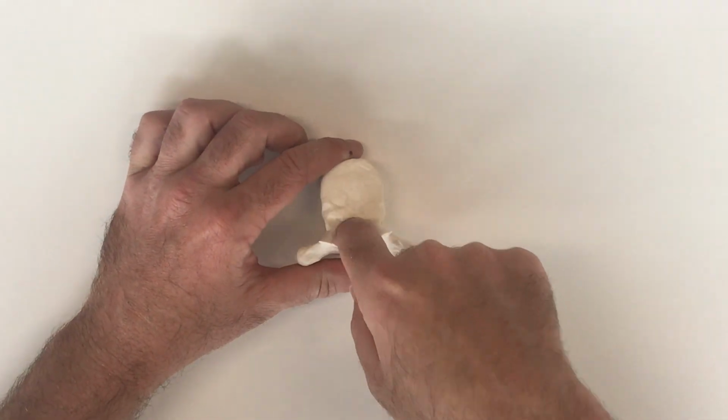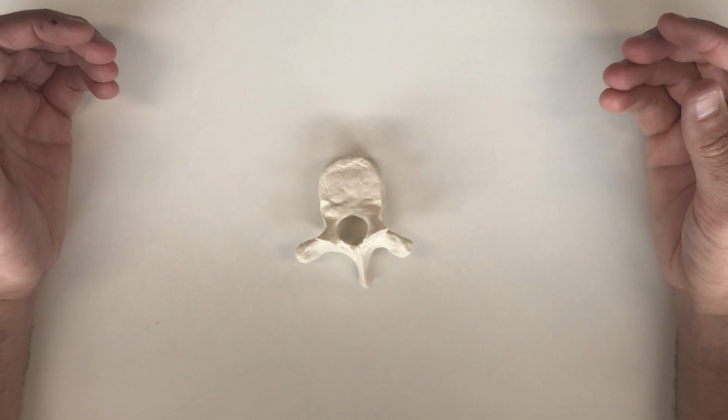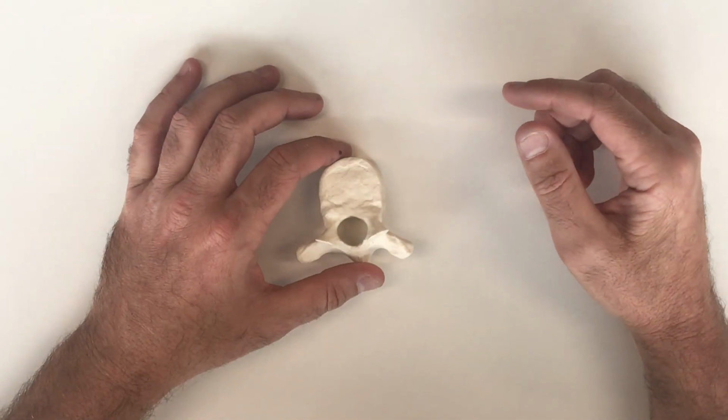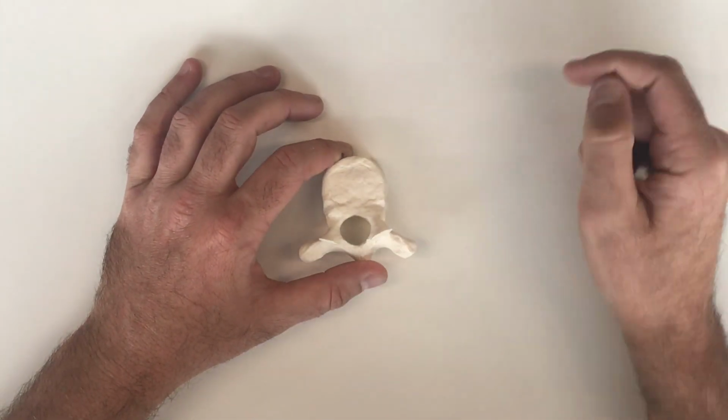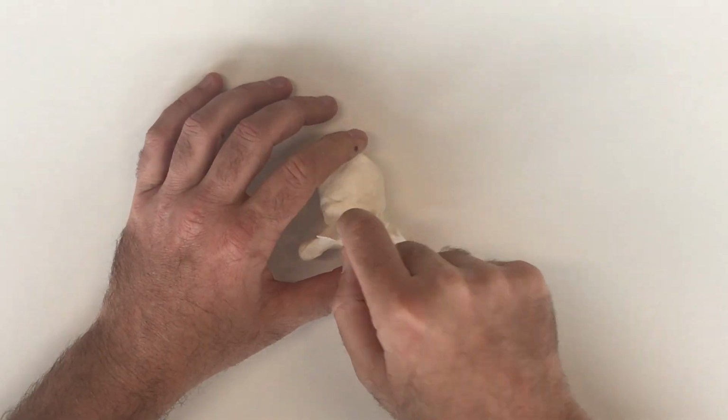This down here is called the vertebral foramen. It's the hole that runs straight through a vertebrae. The word foramen literally means hole. And this is where our spinal cord runs straight down. So, all the vertebrae have this vertebral foramen.